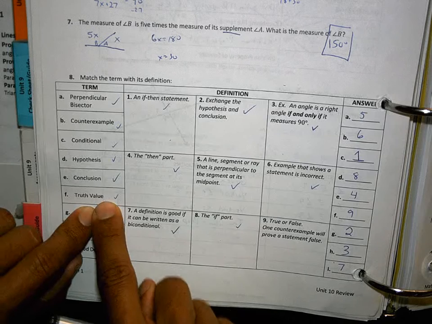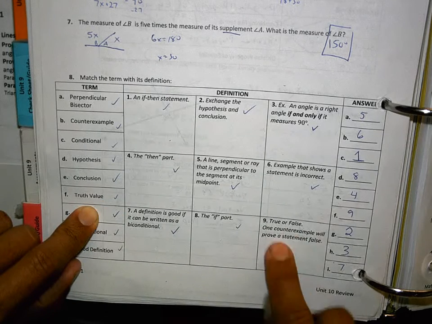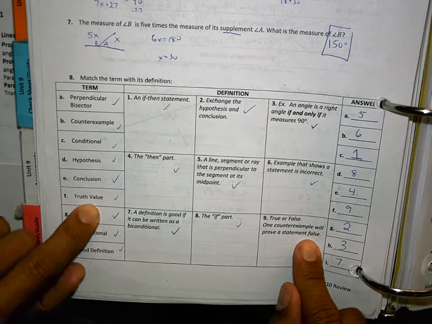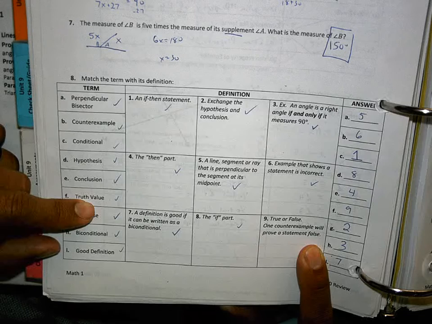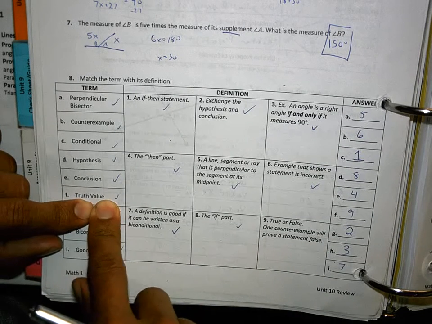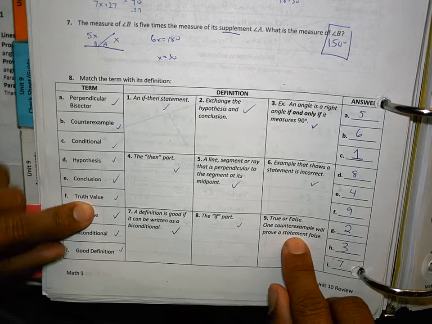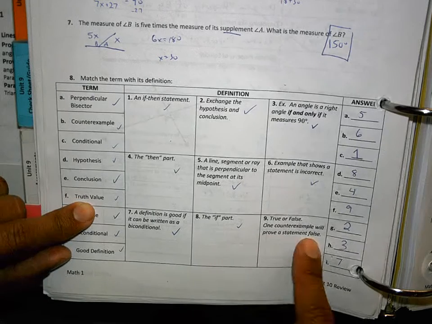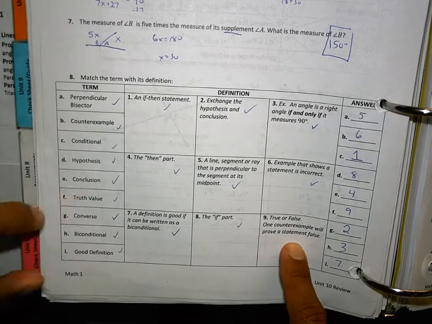The truth value, I don't remember if we wrote this one down or not, is number 9. One counterexample will prove a statement false. The truth value is, is it always true? What's its truth value? Is it always true? True or false, one example will prove a statement false. So I want you to know that for a truth value, if I didn't talk about it already. I don't think that's a priority of mine, but just in case it shows up.